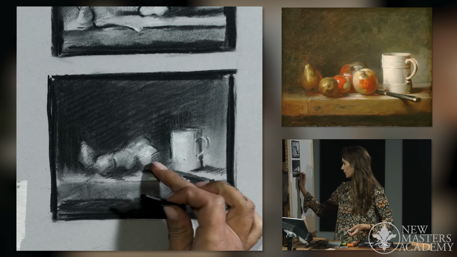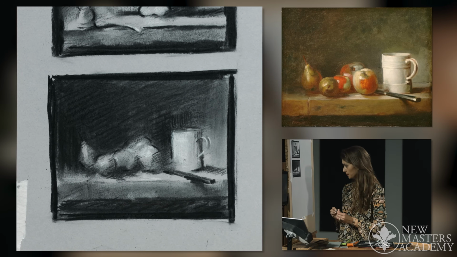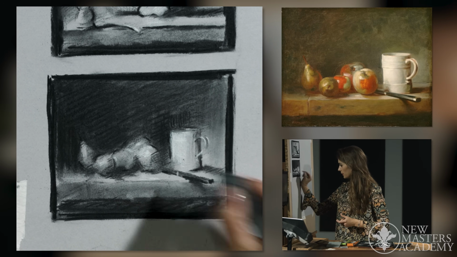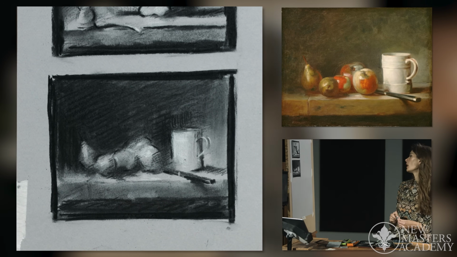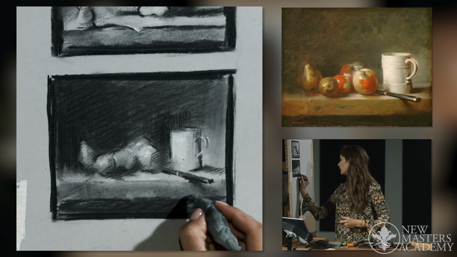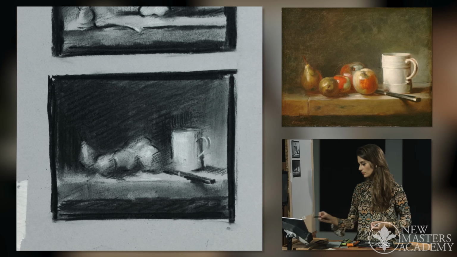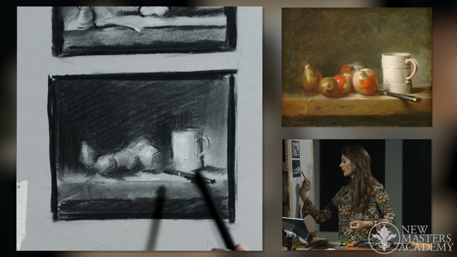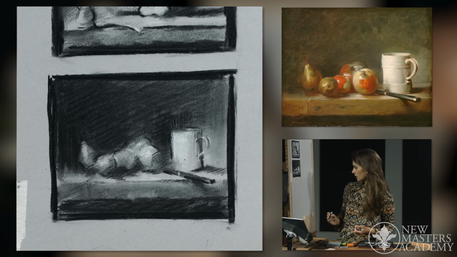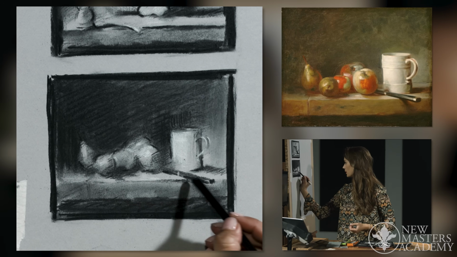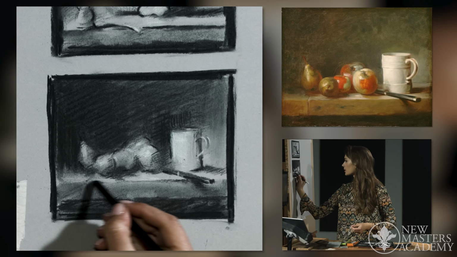And the edge, again, between them is super, super nice and soft. There's some beautiful little accents of light on the knife itself. We can sharpen some of the edges because they're not soft all throughout in order to describe the surface on which the objects are sitting.